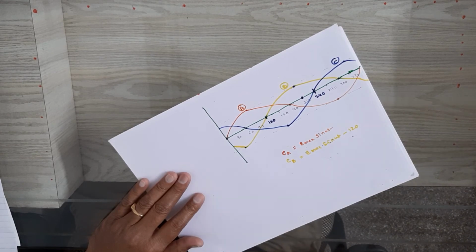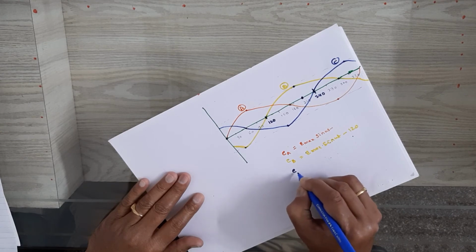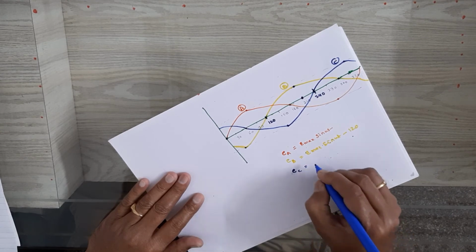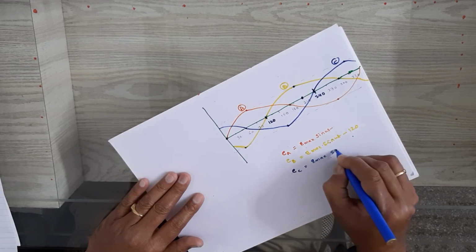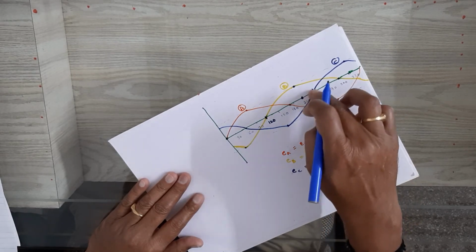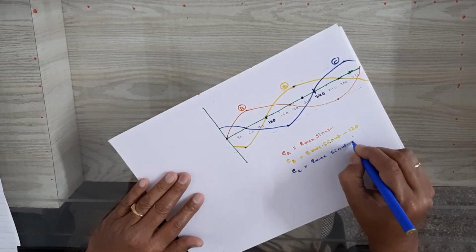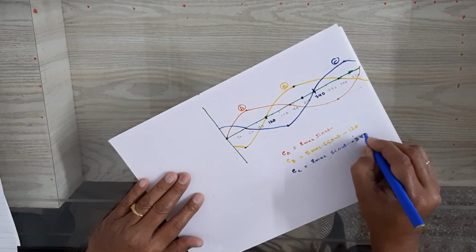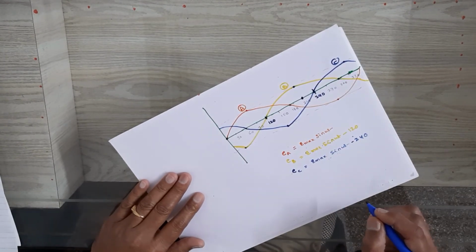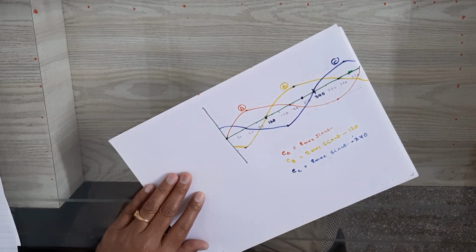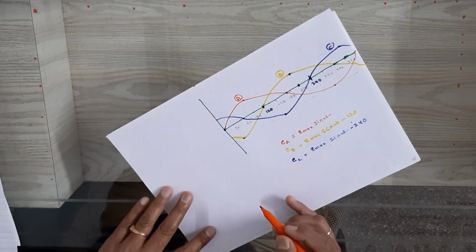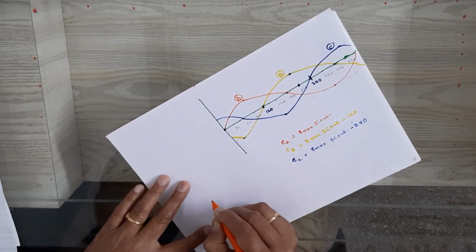Then how are we writing the equation for C? EC is equal to E max sine omega t minus 240. If you are drawing a vector diagram with their RMS values, then you take EA as a reference.